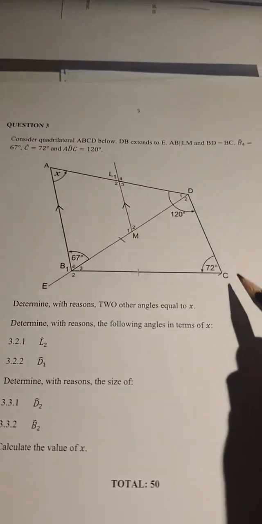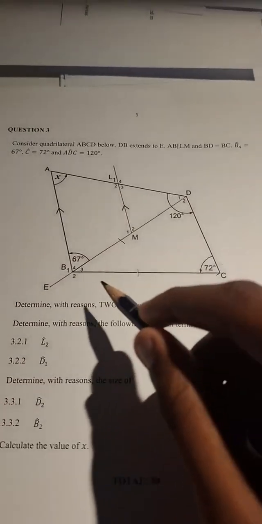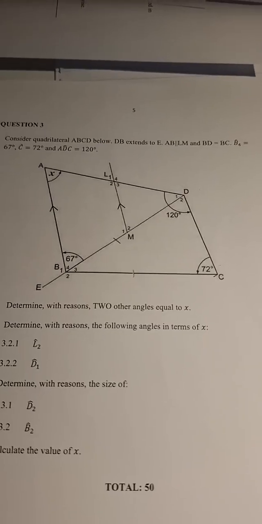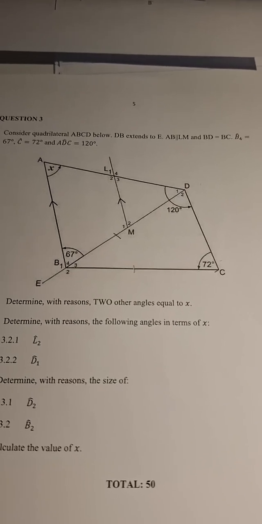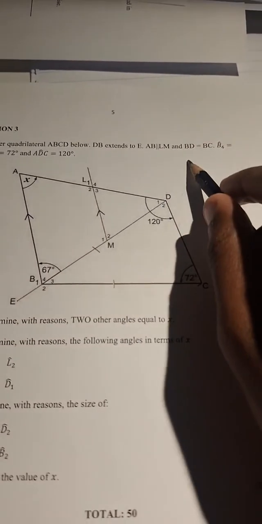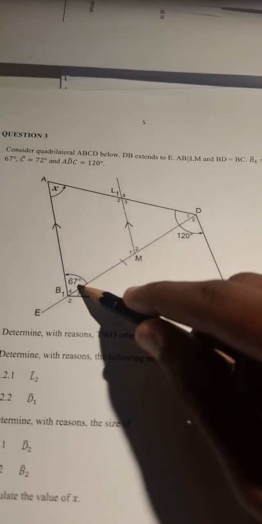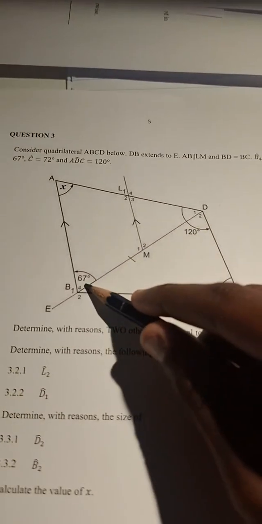You can see this is a triangle, so already you are thinking of what type of triangle? An isosceles triangle. And already there are things going off in my head about that idea, BD being equal to BC. Angle B4 is 67, it's in the diagram.